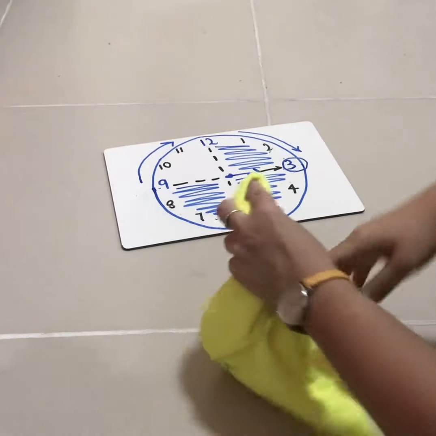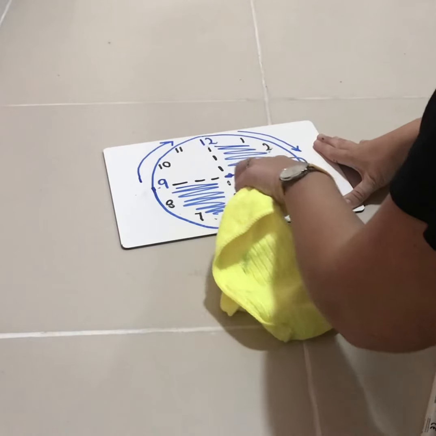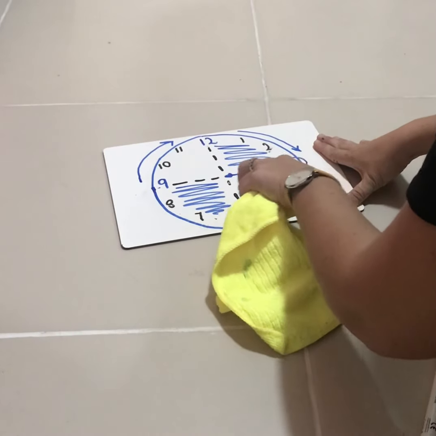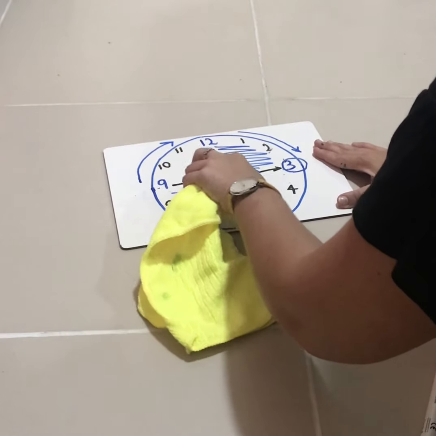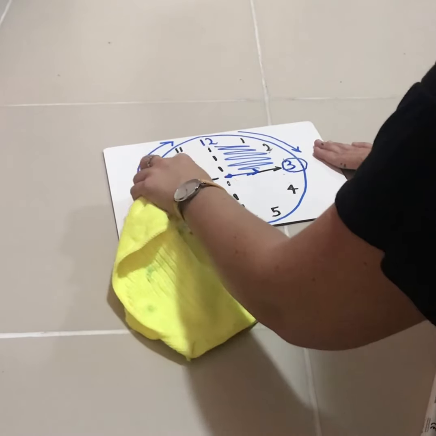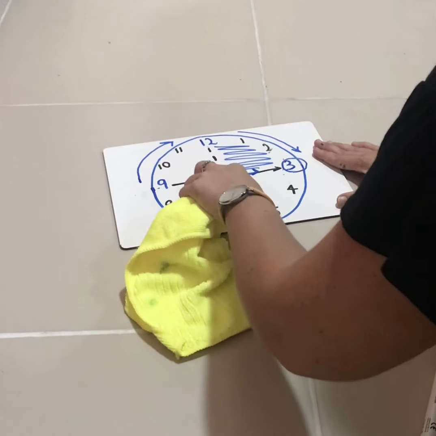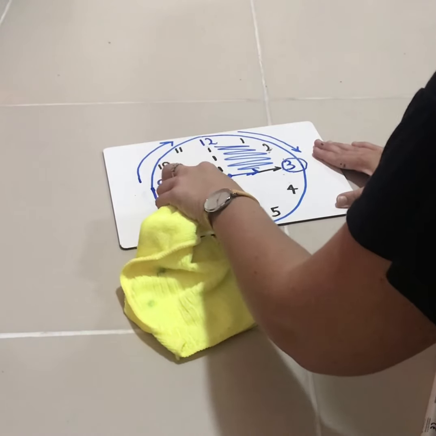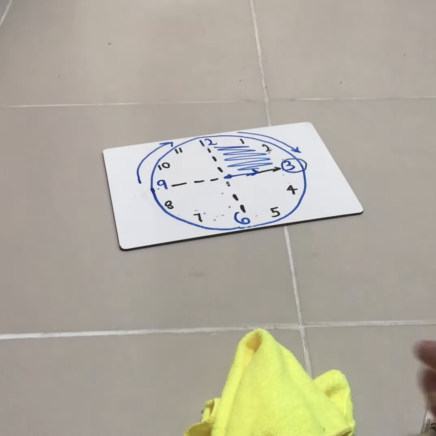Okay? So, you have learnt this week half past an hour, and half an hour is 30 minutes because there are 60 minutes in 1 hour. Okay? So 30 minutes, the minute hand would get to the 6. Now there is 15 minutes in a quarter of 60, or an hour.